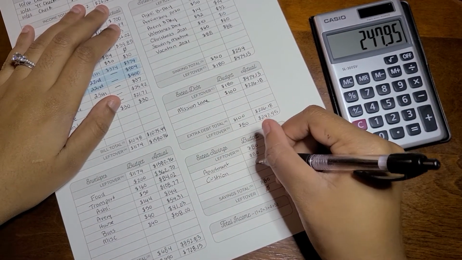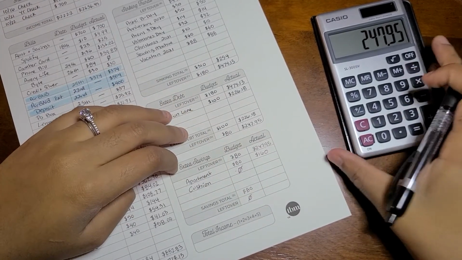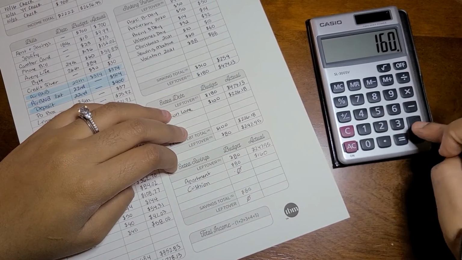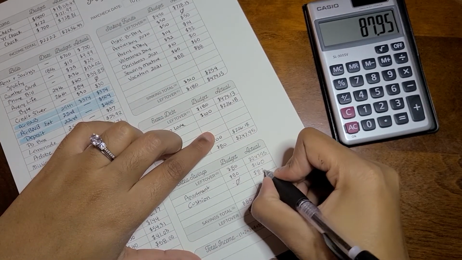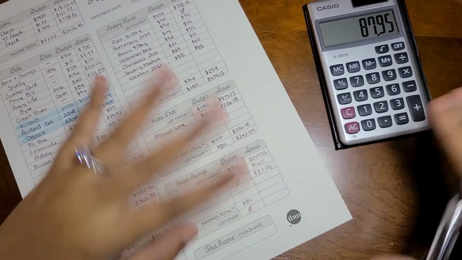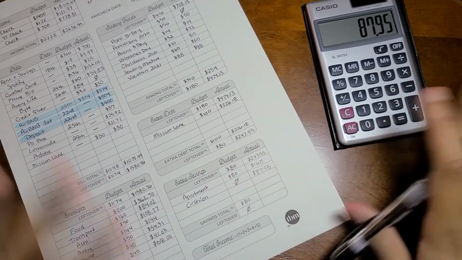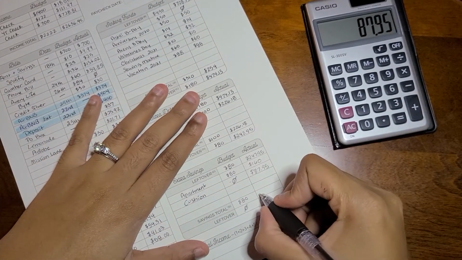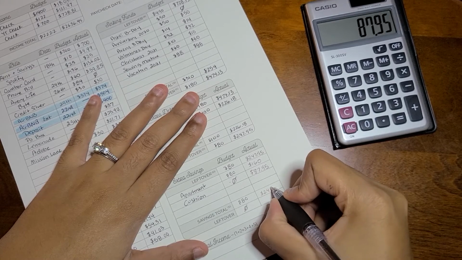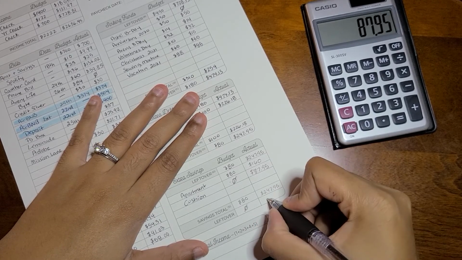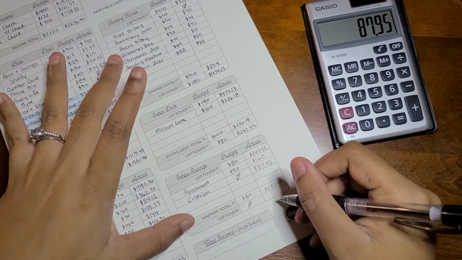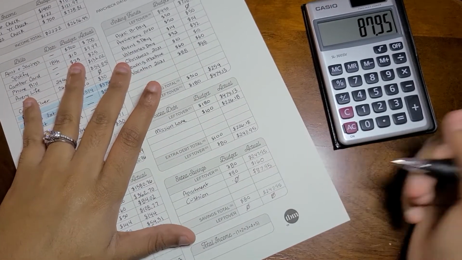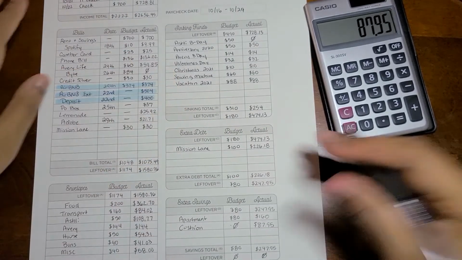So I did not budget anything, but because we had extra, I just put the rest in there. But basically, there's nothing left. Like with all the mistakes and all the extra things, it zeroed out. Luckily we did have a good amount of extra money because it was a yikes. It was a yikes, let me tell you.